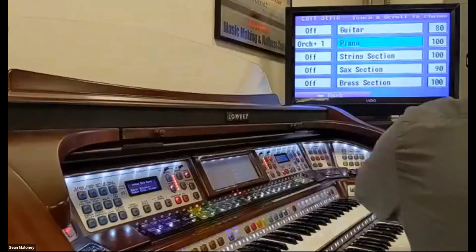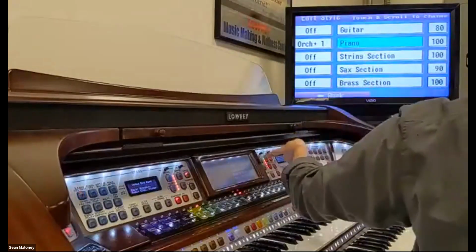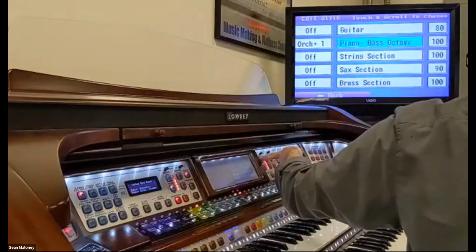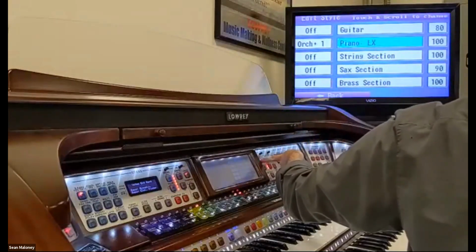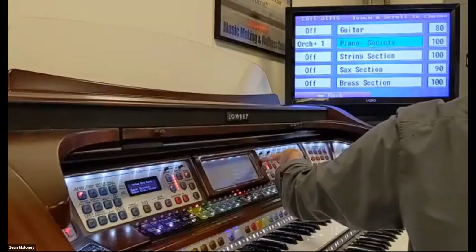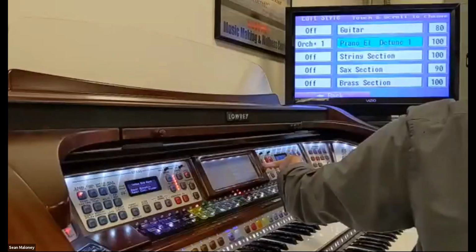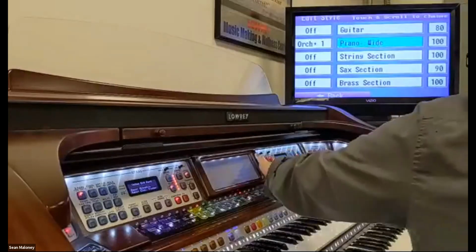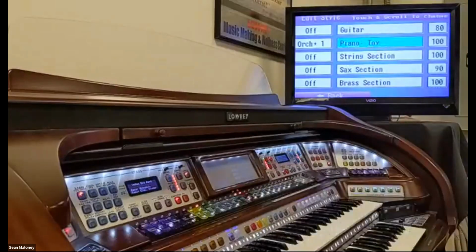And guess what? I can use my scroll buttons over here, and I can totally change the type of instrument that is playing. This is where you get really in-depth if you want to. I can make my jazz band sound like a toy if I want to.